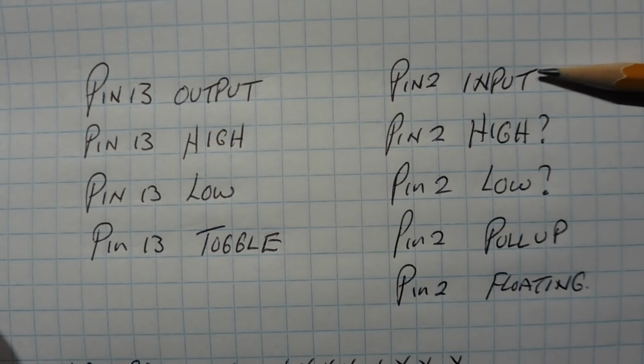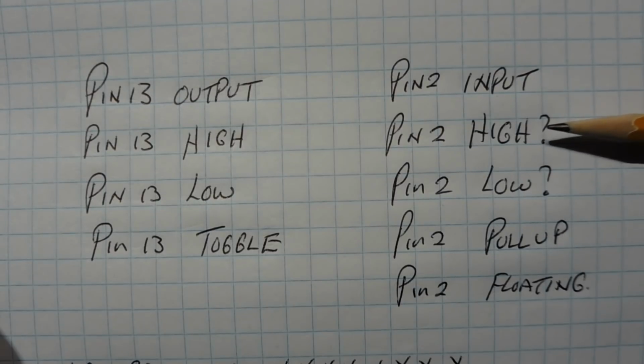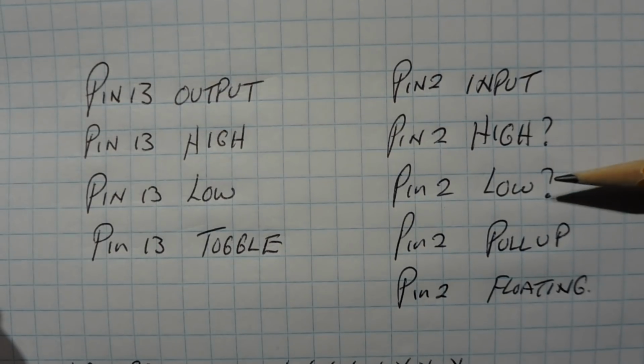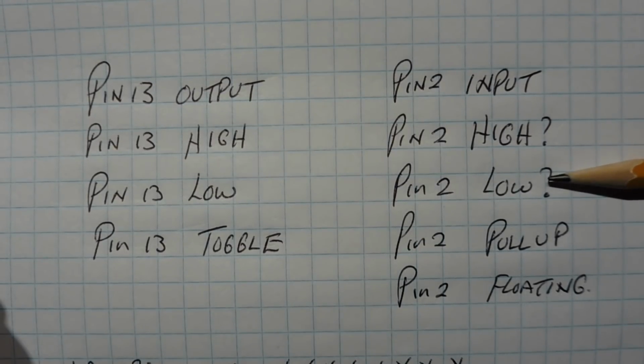Now if we make a GPIO pin an input, we could go pin 2 input, so pin 2 will be an input. Then we could go pin 2 high question mark, so it actually would read pin 2, and will give us a true flag if it's high, and a false flag if it's low. Or we could say pin 2 low question mark, and it'll read pin 2, and if it's low, it'll give us a true flag, and if it's high, it will give us a false flag.